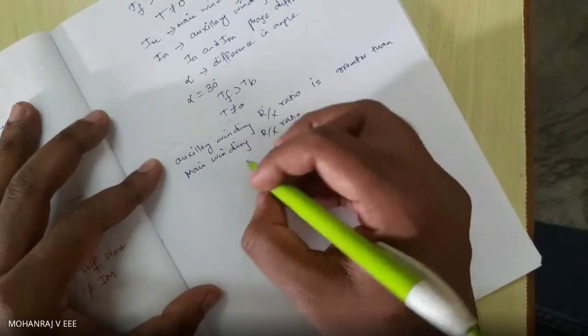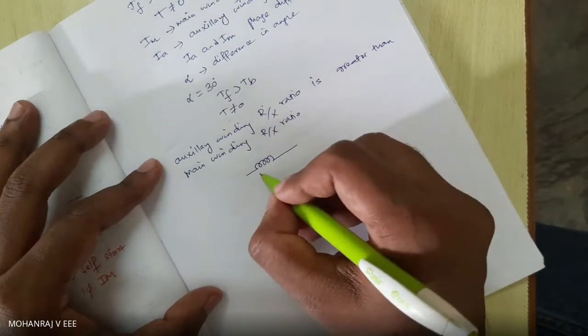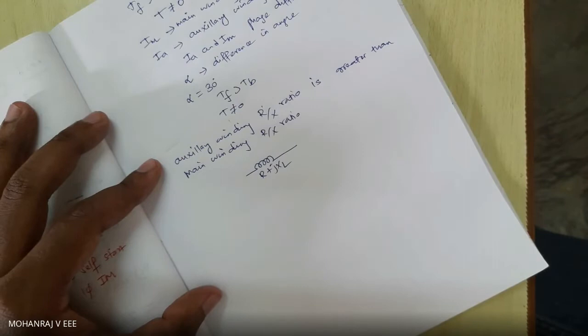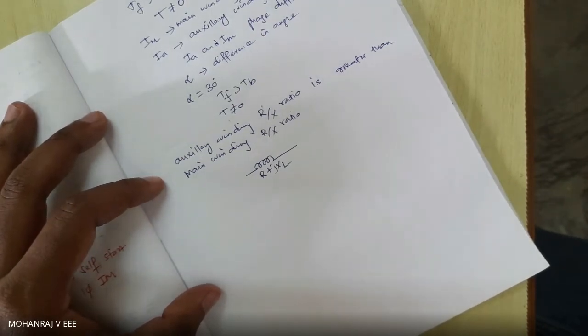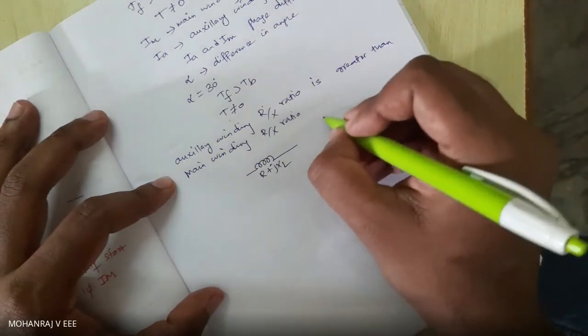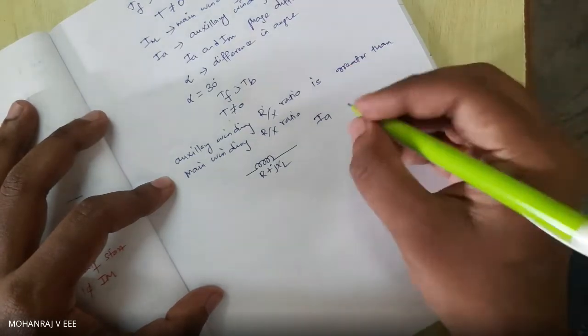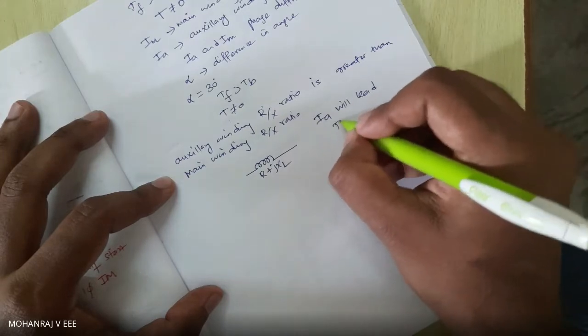If you take a winding, you will have both resistance as well as reactance. So we make sure that the auxiliary winding R by X ratio is greater than the main winding R by X ratio. If that is done, then your auxiliary winding current will lead the main winding current.